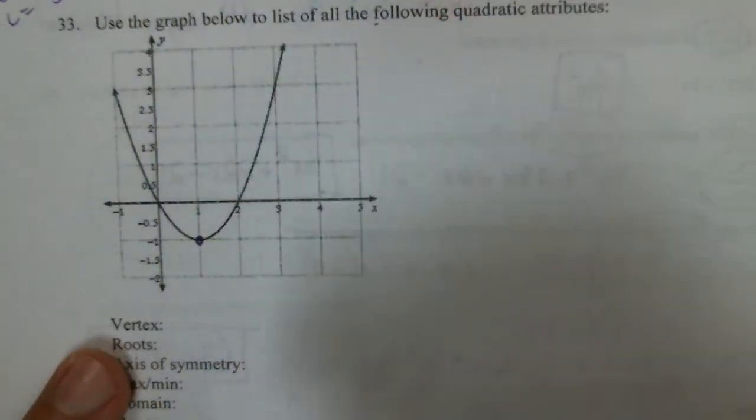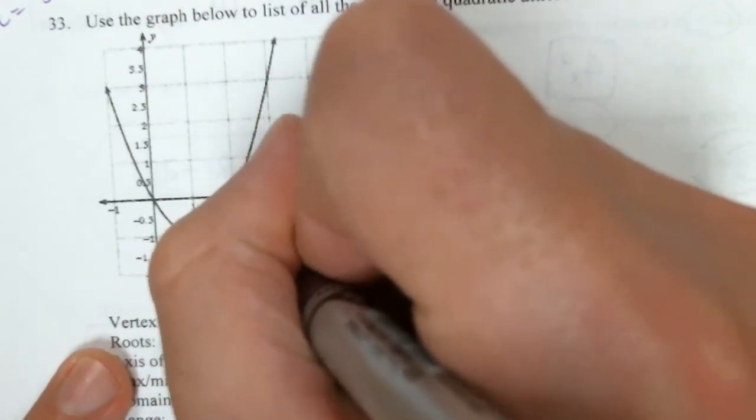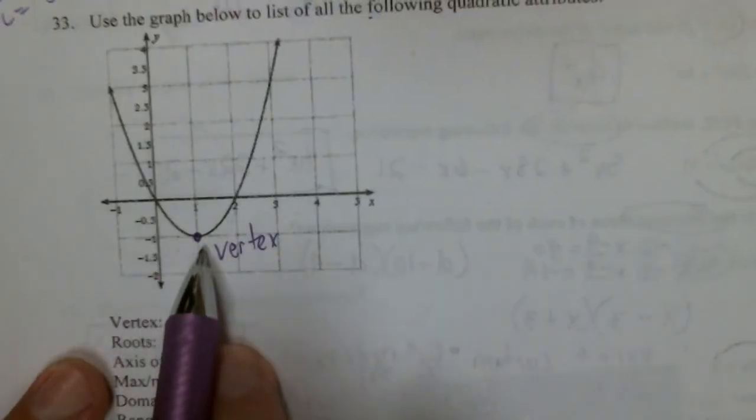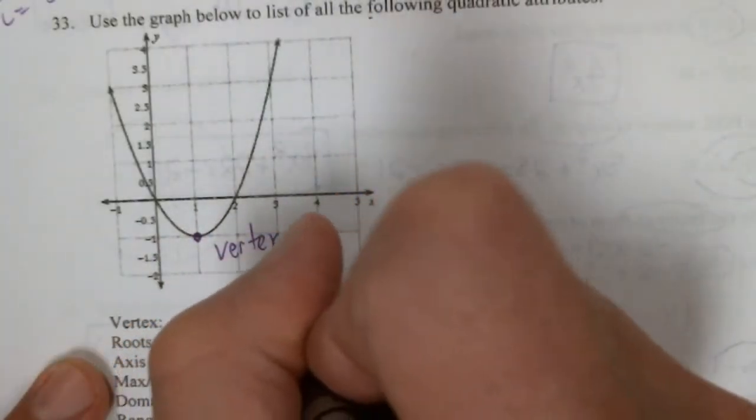Vertex. Vertex is the turning point, the low or high spot of the graph. The coordinates of that spot are right 1, down 1. So that's 1, negative 1.